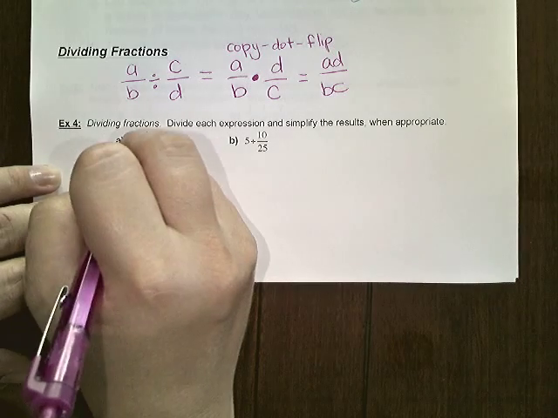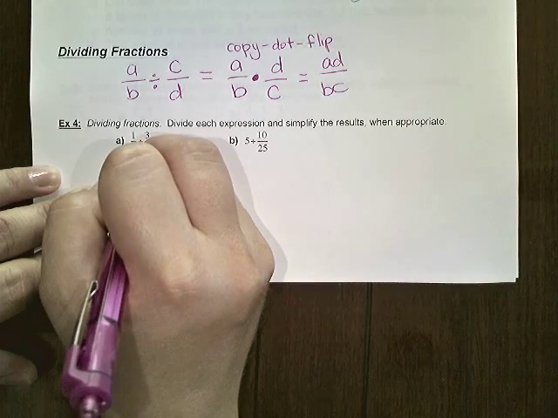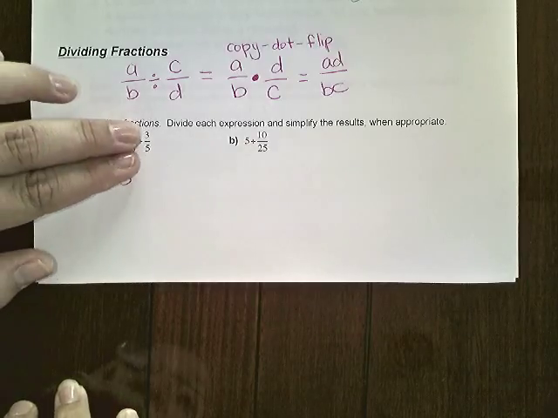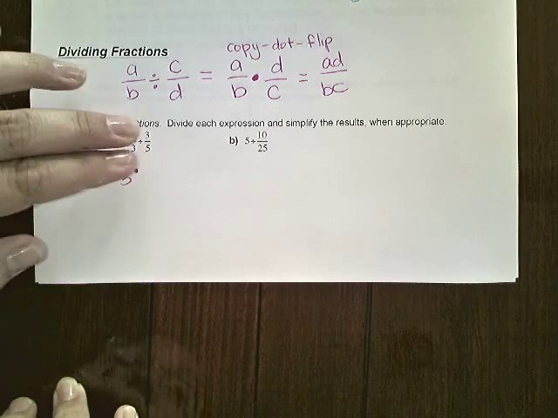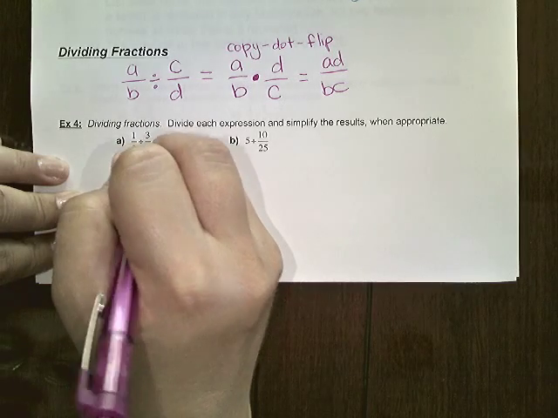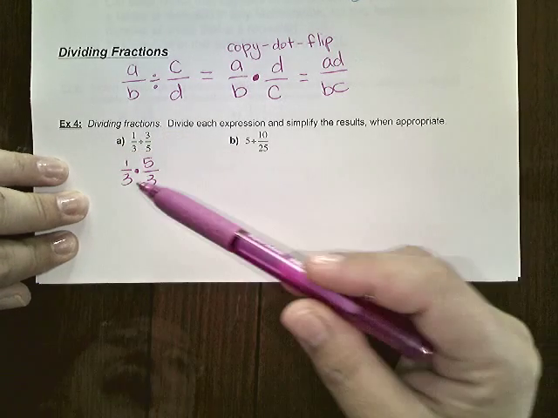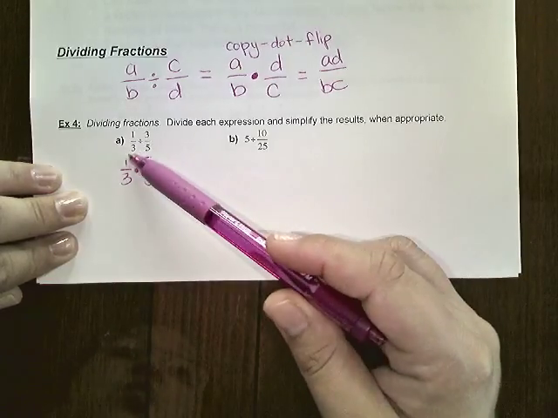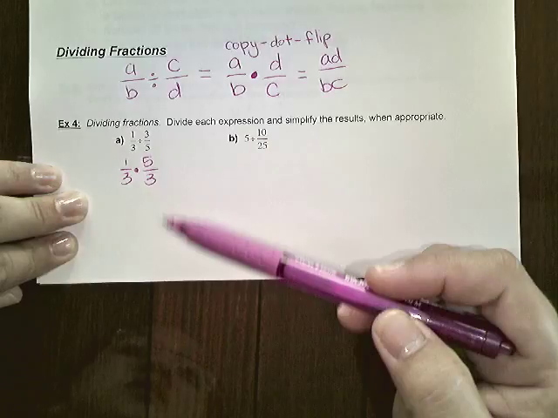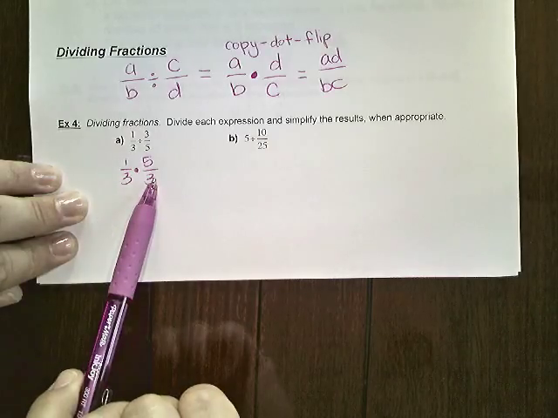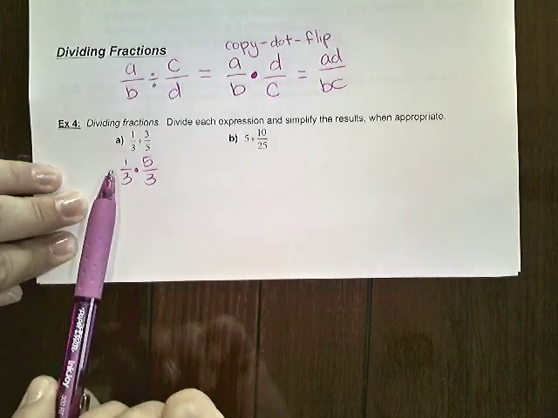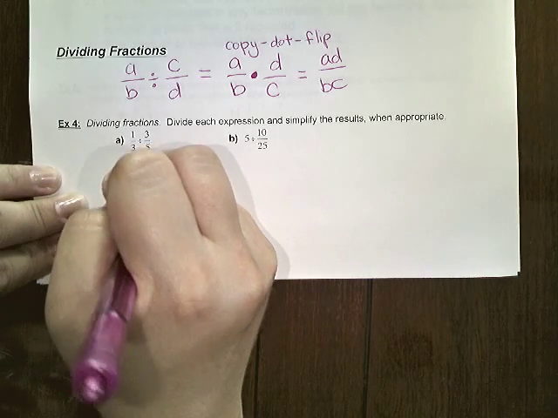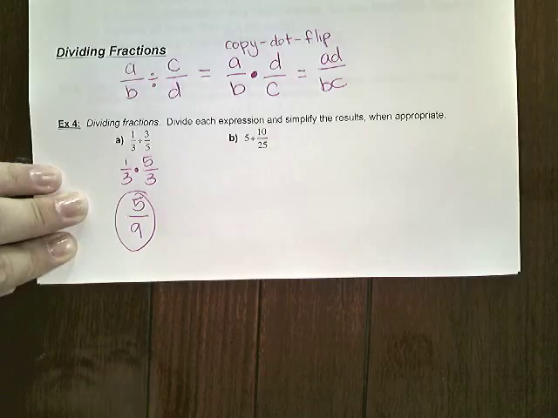I'm going to go ahead and copy the 1/3, put a dot in the middle for the multiplication, and then we're going to flip. So the reciprocal of 3 over 5 is 5 over 3. Now that we've changed it into a multiplication problem, it becomes more practice for multiplying fractions. 1/3 is completely simplified, 5/3 is completely simplified. So we multiply straight across. 5 over 9 is our completely simplified answer.